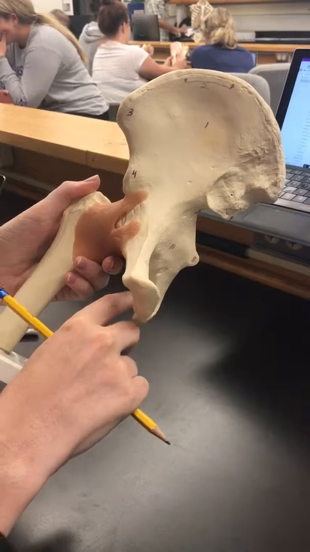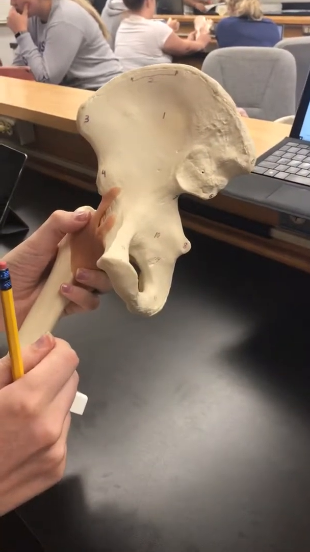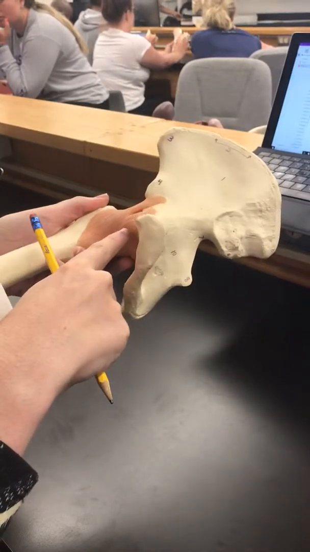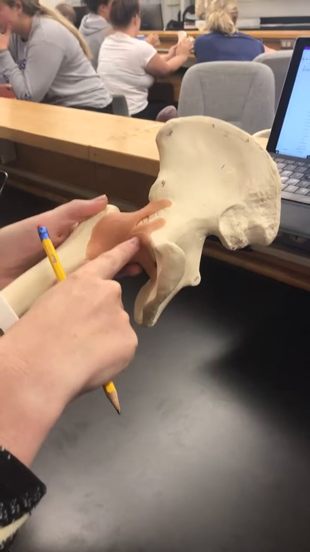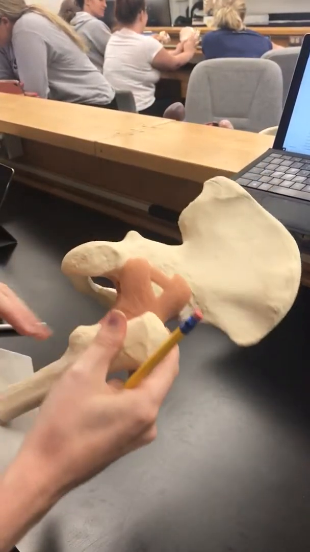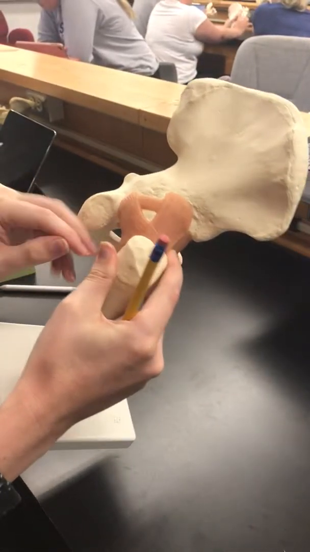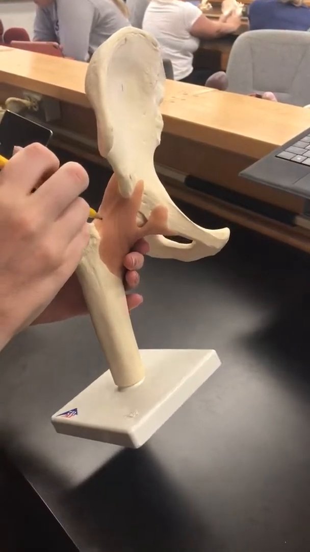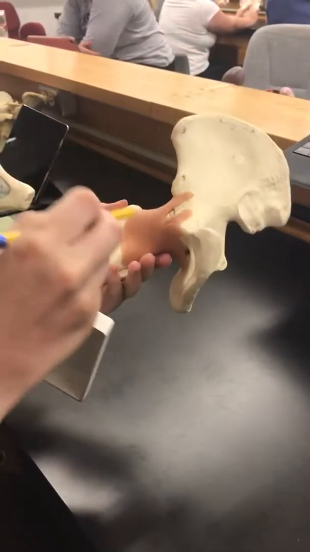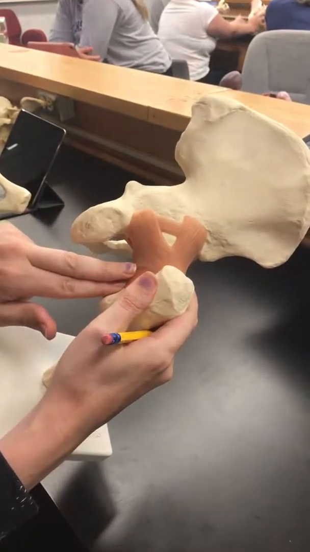So you can see the front here. This thing here would be pubofemoral. This would all be iliofemoral. And then at the back here you've got ischiofemoral. If you just do it that way, it's at the top, ilio, front, pubo, back, ischio.